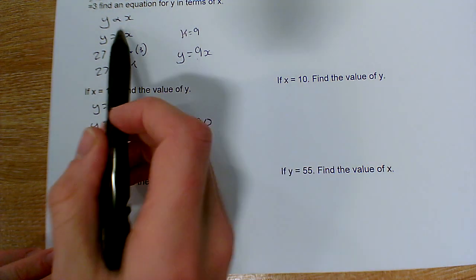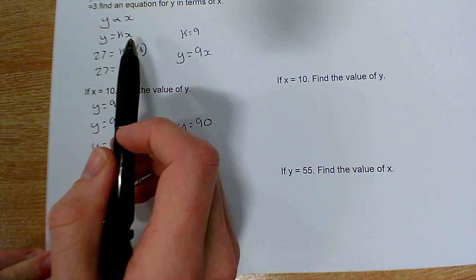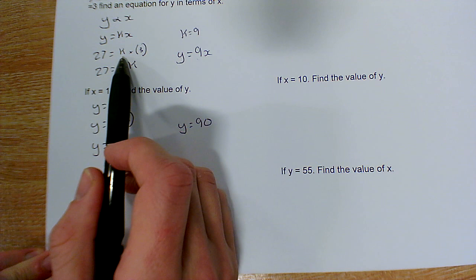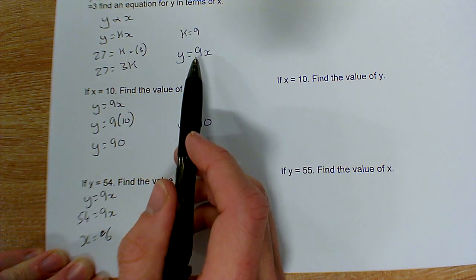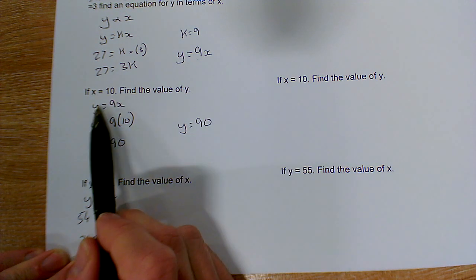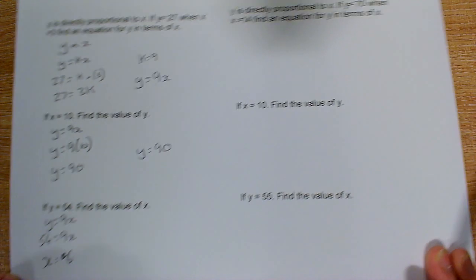Okay, so let's recap that again. y is proportional to x, which means y equals kx. Use your values for x and y to solve and find k, and then that will give you your equation for the proportional relationship. Once you've done that, it's just a simple matter of substitution and solving the equation.